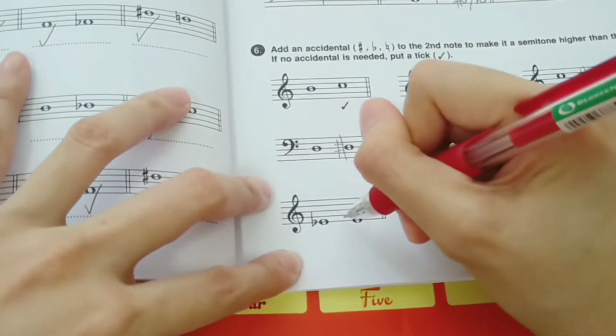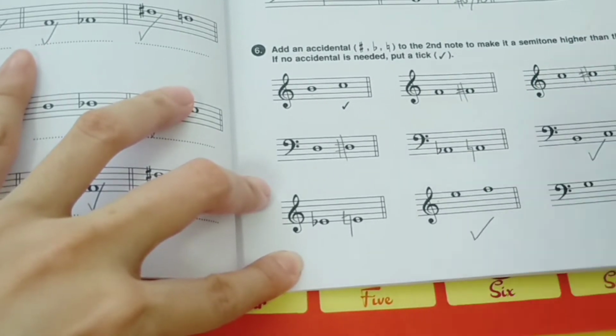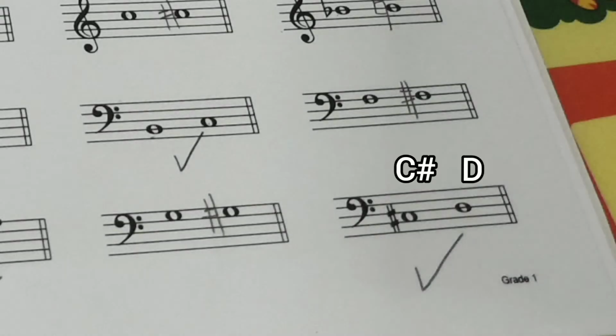Now E flat to E natural. E to F also already a semitone. G to G sharp. C sharp to D also already a semitone.